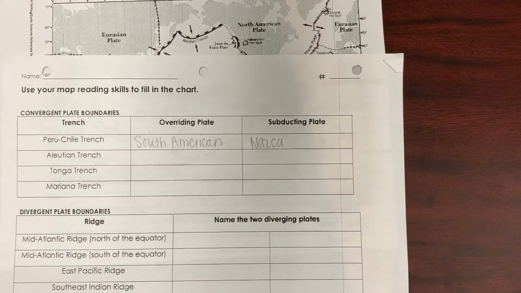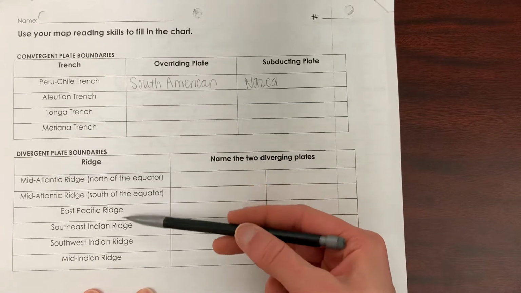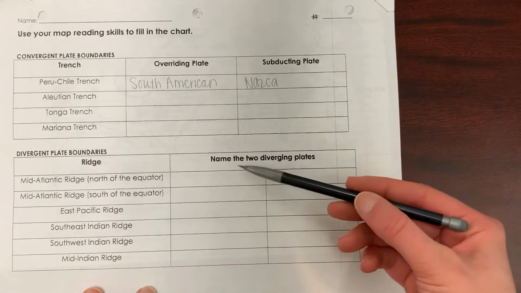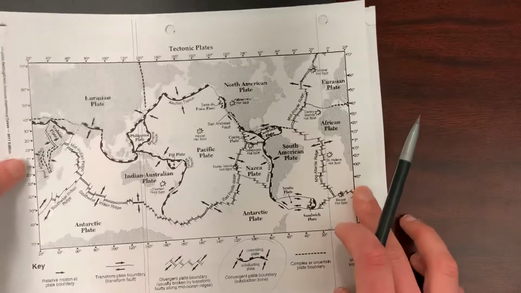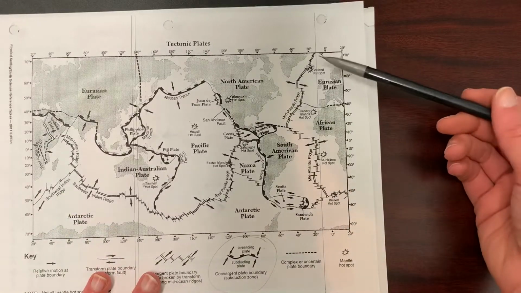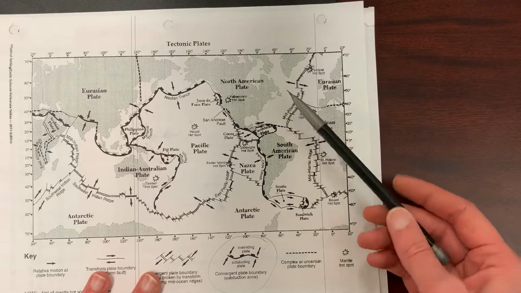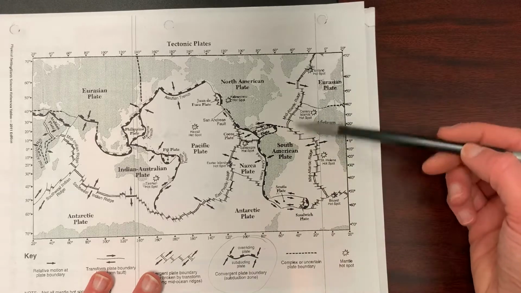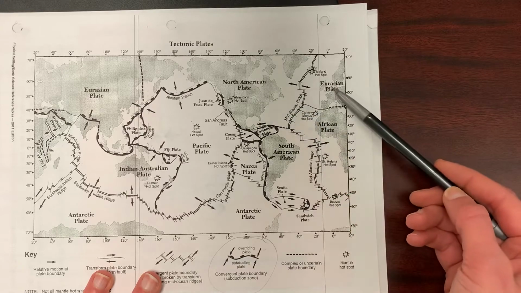All right, divergent plate boundaries. We have to find all of these ridges, and we need to name the 2 diverging plates. So the Mid-Atlantic Ridge, north of the equator. You should have this marked on your other map, but here's the Mid-Atlantic Ridge. North of the equator is right here in this area. So we're going to say the North American plate and the Eurasian plate.